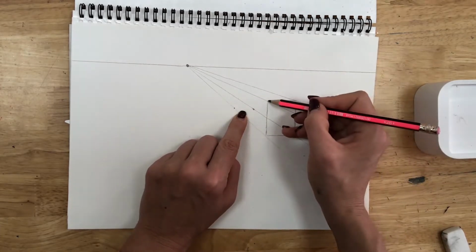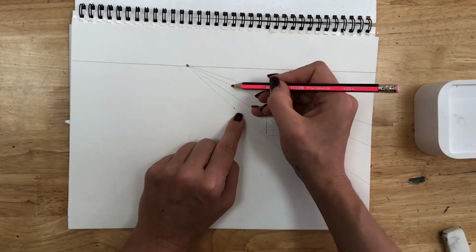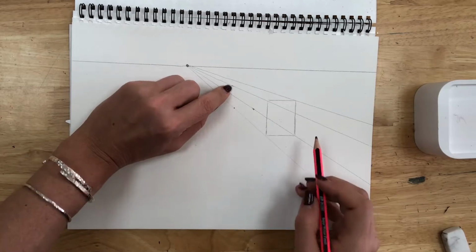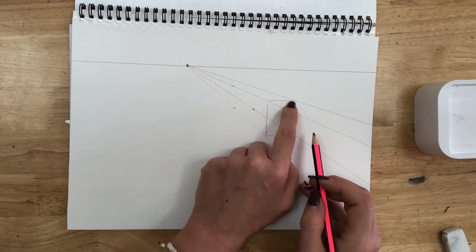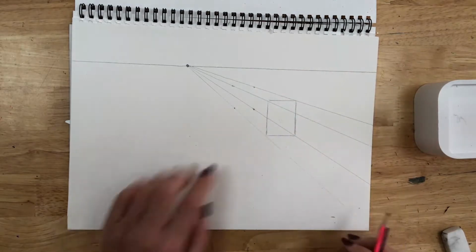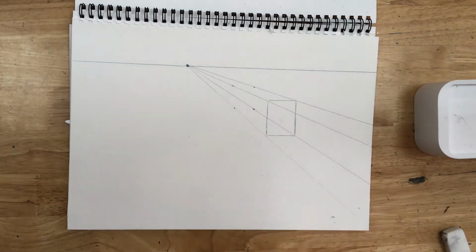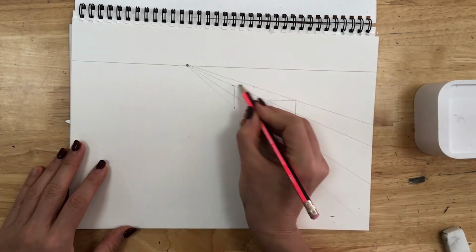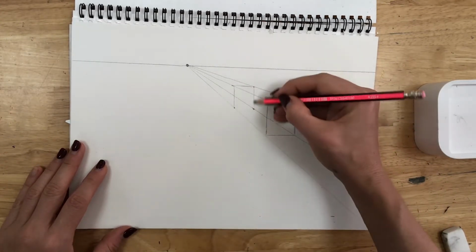Now for the top corner, again I follow this line and I mark it above this corner, and then for this top corner I'll follow this line and mark it above this top corner. So I will have another rectangle here. So I can lightly join those lines up.